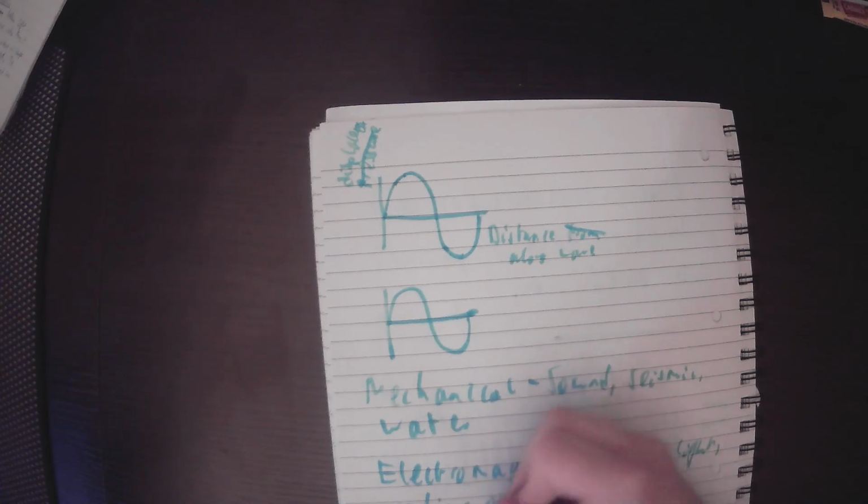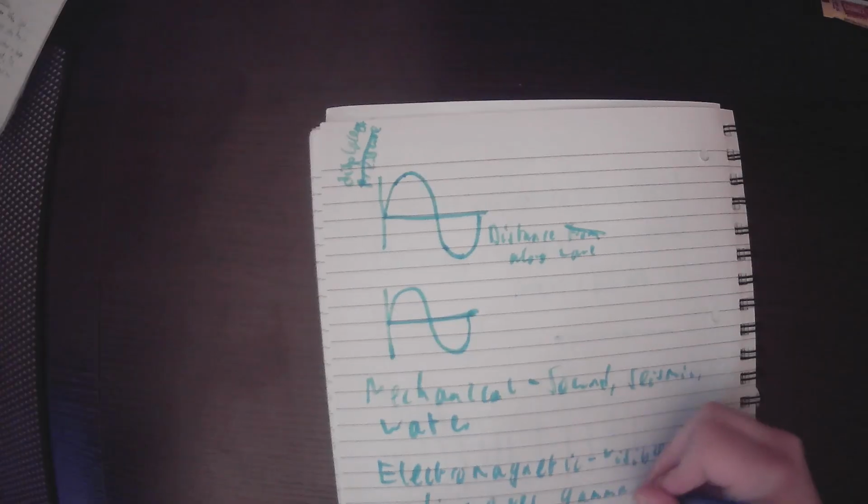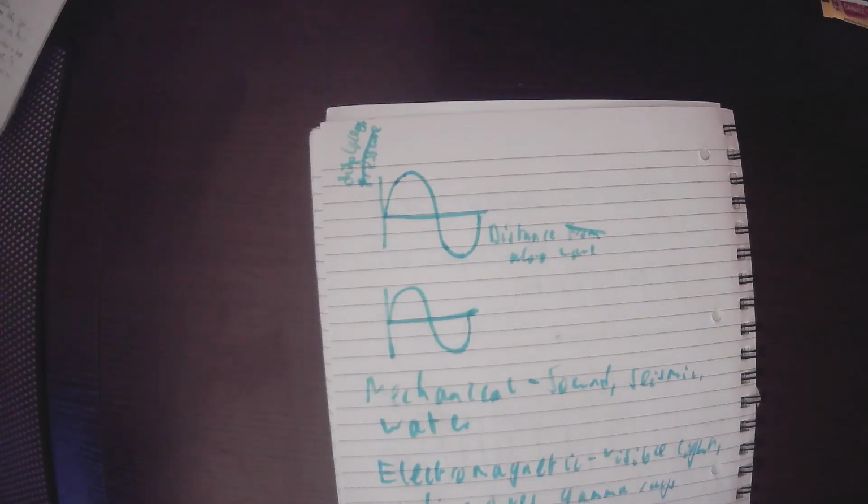I'm not going to list all of them, but you'll get the gist. Radio waves, gamma rays. You could have microwaves, infrared, ultraviolet. There's one I'm forgetting. X-ray. You could have any of those, and those are electromagnetic waves. They're on the electromagnetic spectrum, and they all travel at the speed of light in a vacuum.